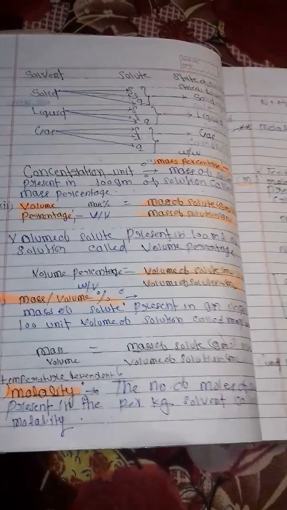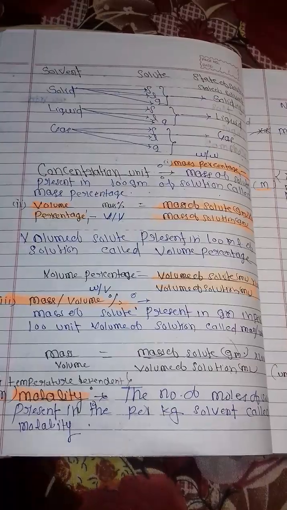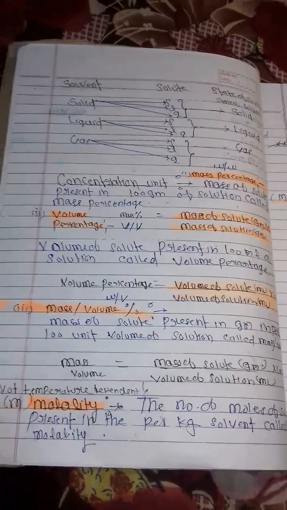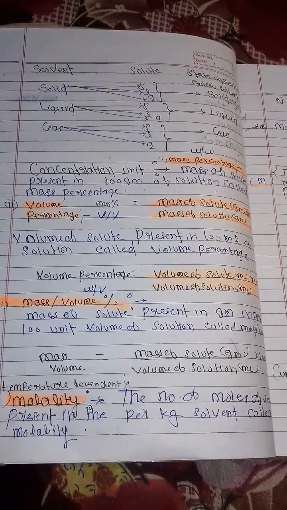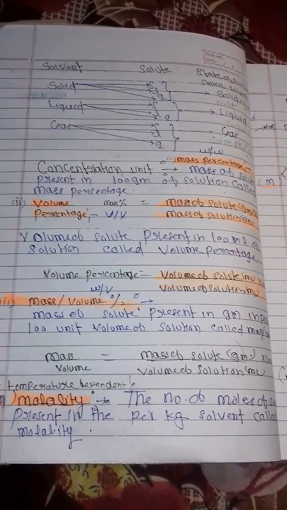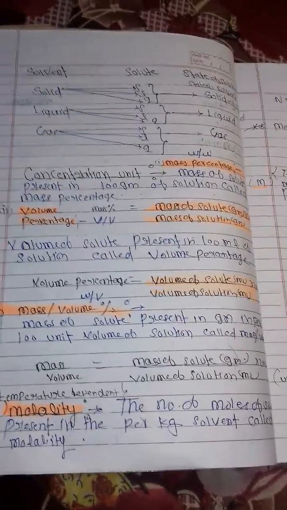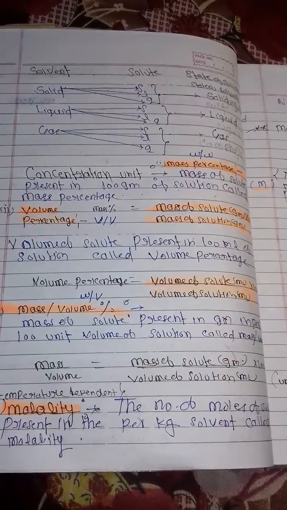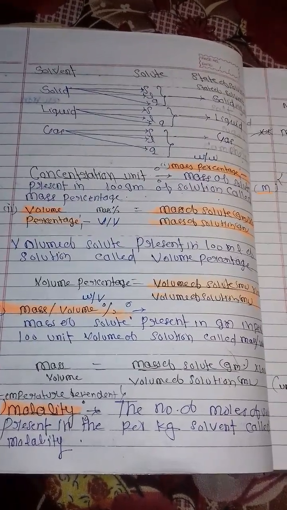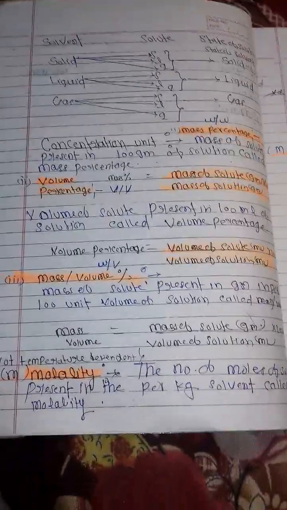Mass per volume: mass of solute present in gram per 100 units of solution volume is called mass per volume, and this formula is mass upon volume is equal to mass of solute in gram and volume of the solution in, I would say, ml.